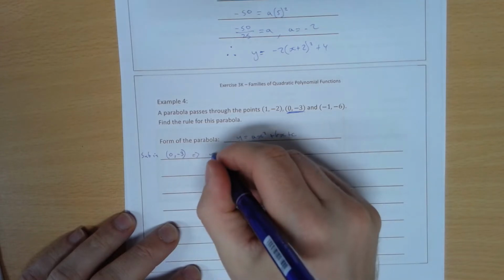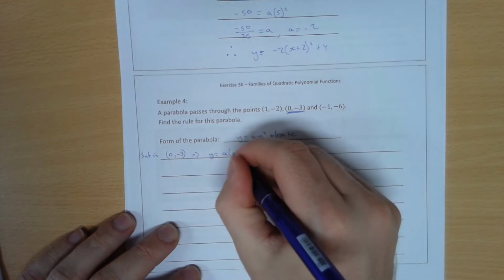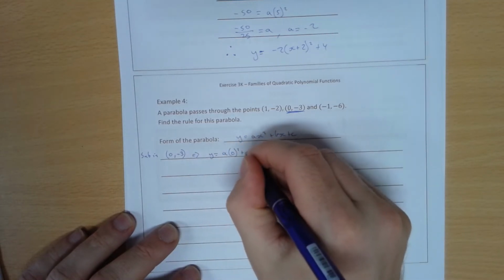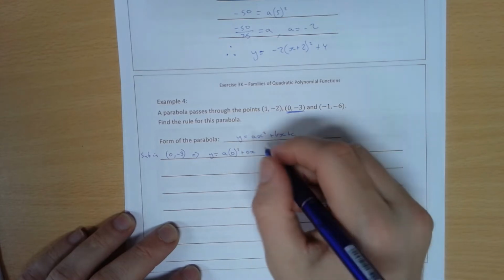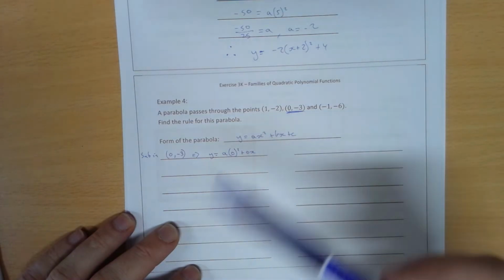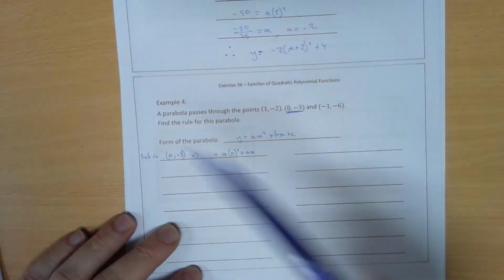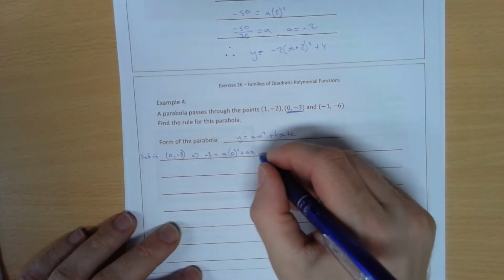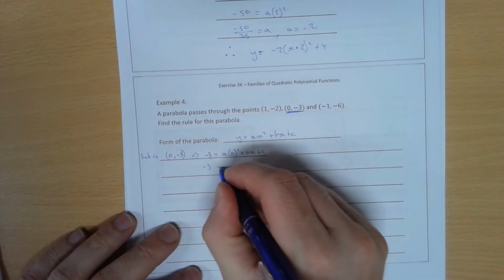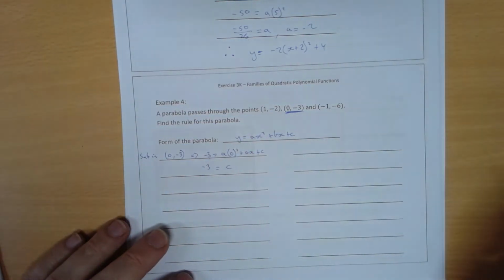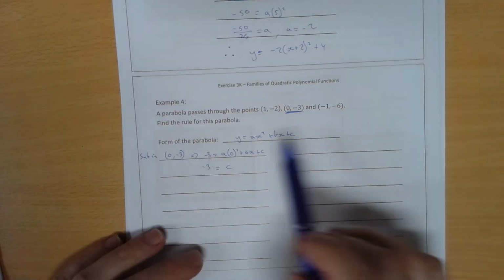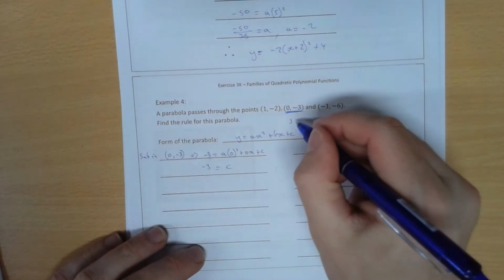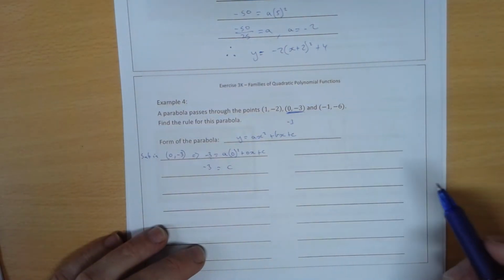So it follows on y is equal to a 0 squared plus b 0 plus c, so negative 3 is equal to c. So that's really nice and handy. So straight away we know that that is negative 3 for the c.